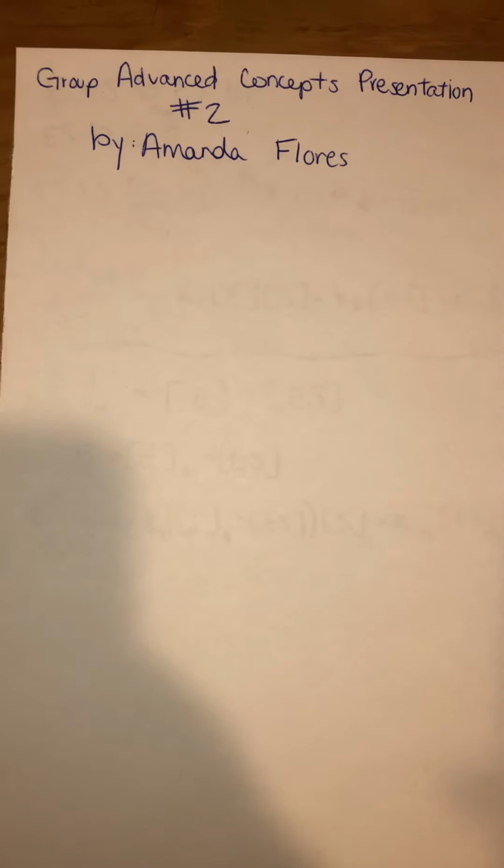So to start off for this presentation, we were asked to walk the audience through the derivation process for the Michaelis-Menten equation.